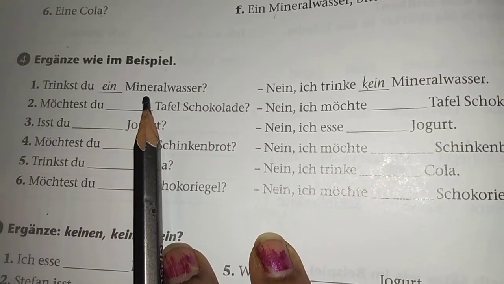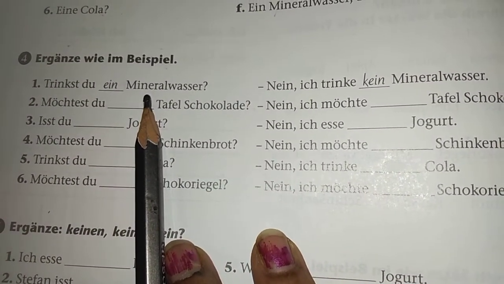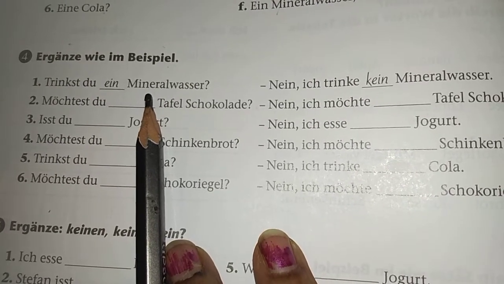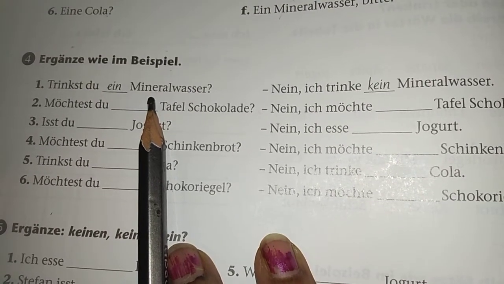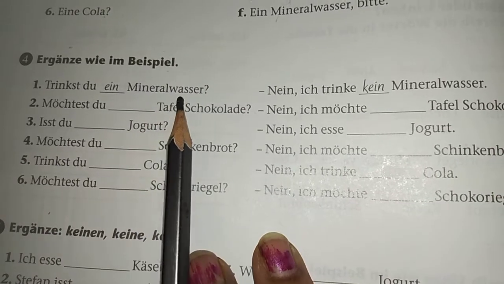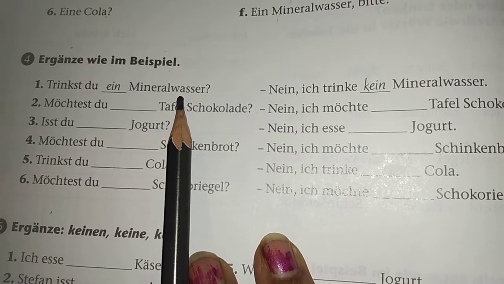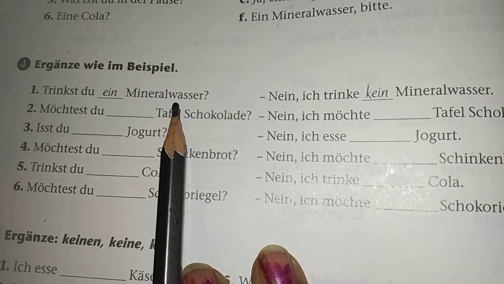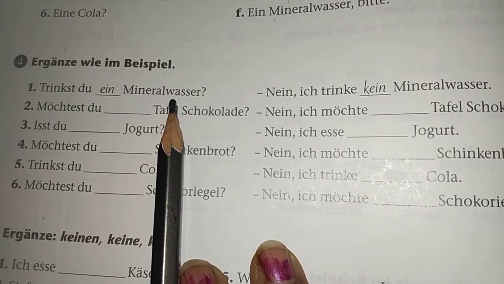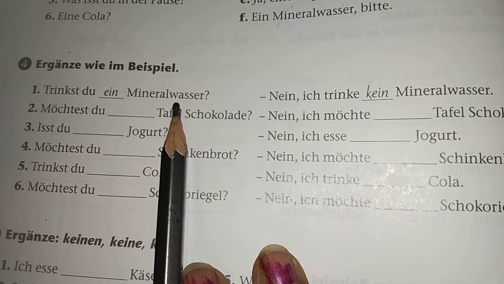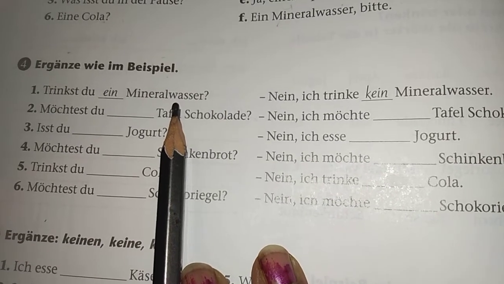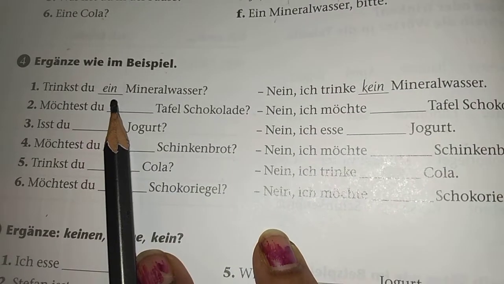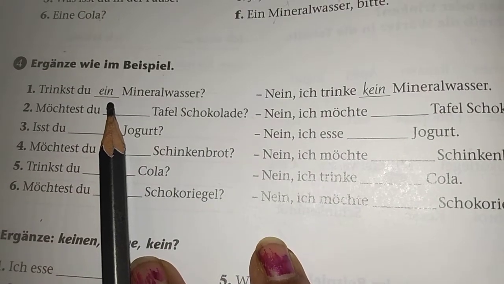Trinkst du ein Mineralwasser? In the first sentence you are supposed to use indefinite accusative article. Now how will you decide the indefinite accusative article? You need to see the article of the noun which is after the blank. For example, here Mineralwasser is there. What is the article of Mineralwasser? Mineralwasser is neutral. So for neutral accusative we use ein. That's why here ein is used.